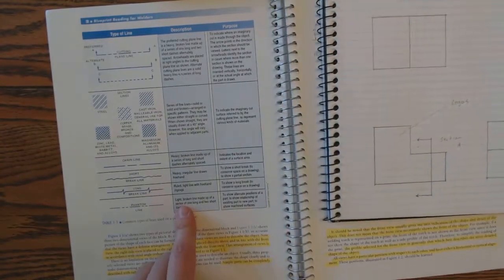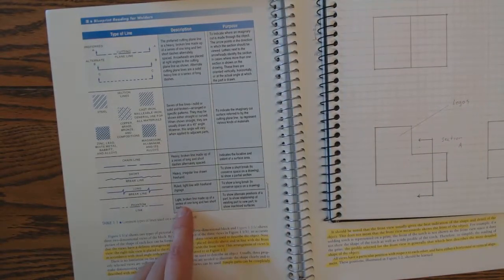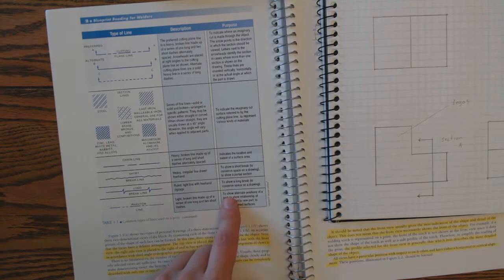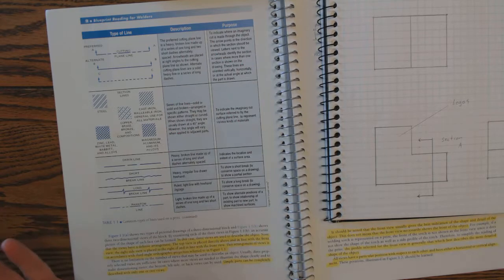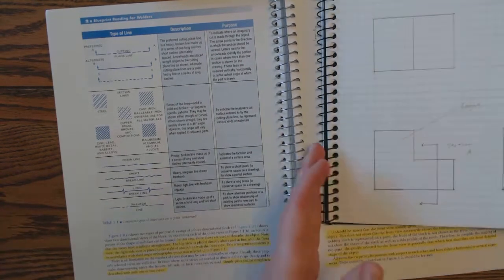Phantom lines. A broken line made up of a series of one long and two short dashes to show alternate positions of a part, to show a relationship of existing parts to a new part, to show machine surfaces.